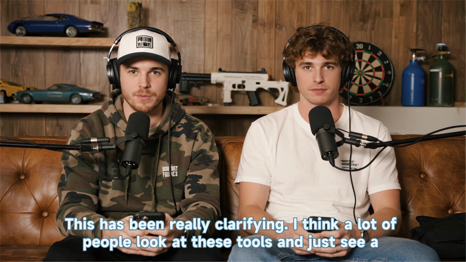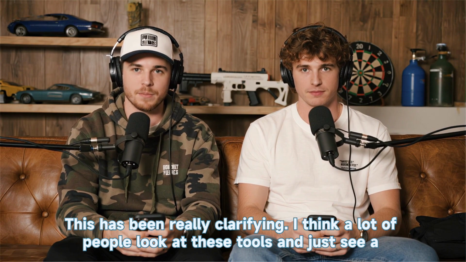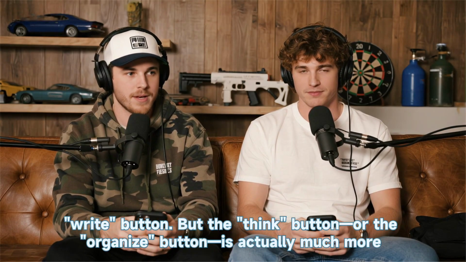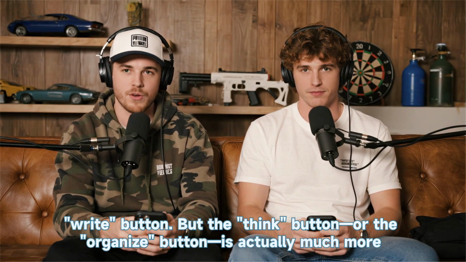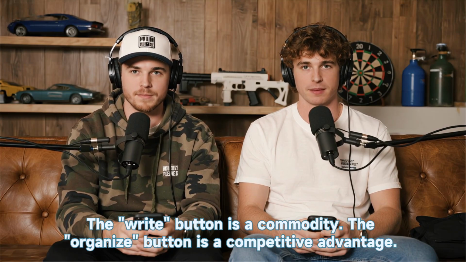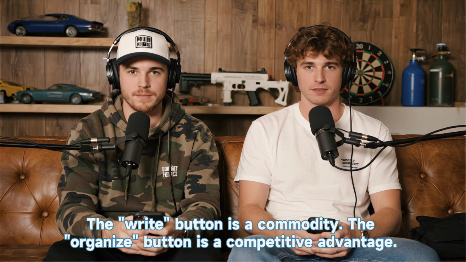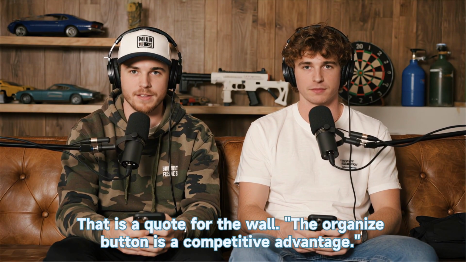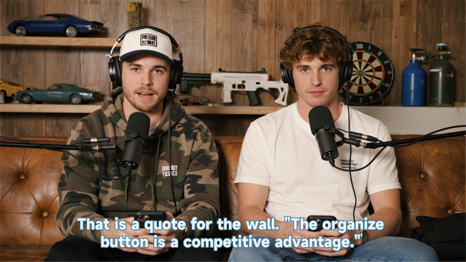Exactly. This has been really clarifying. I think a lot of people look at these tools and just see a write button. But the think button or the organize button is actually much more powerful. The write button is a commodity. The organize button is a competitive advantage. That is a quote for the wall. The organize button is a competitive advantage.